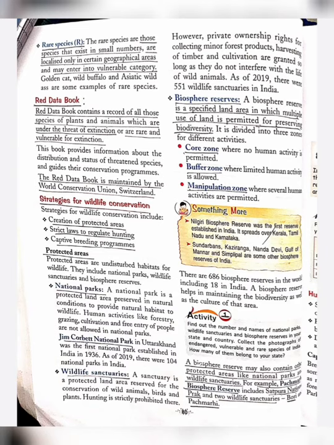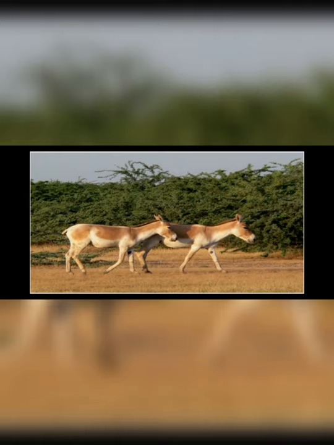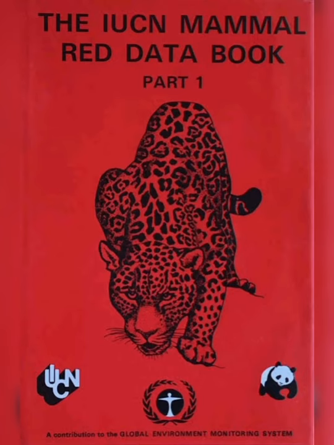Rare species, the species that exist in small number and are localized only in certain geographical area and may enter into vulnerable category. For example, golden cat, wild buffalo, Asiatic wild ass are examples of rare species. Red Data Book. Red Data Book contains a record of all those species of plants and animals which are under the threat of extinction and are rare and vulnerable for extinction. The Red Data Book is maintained by World Conservation Union, Switzerland.